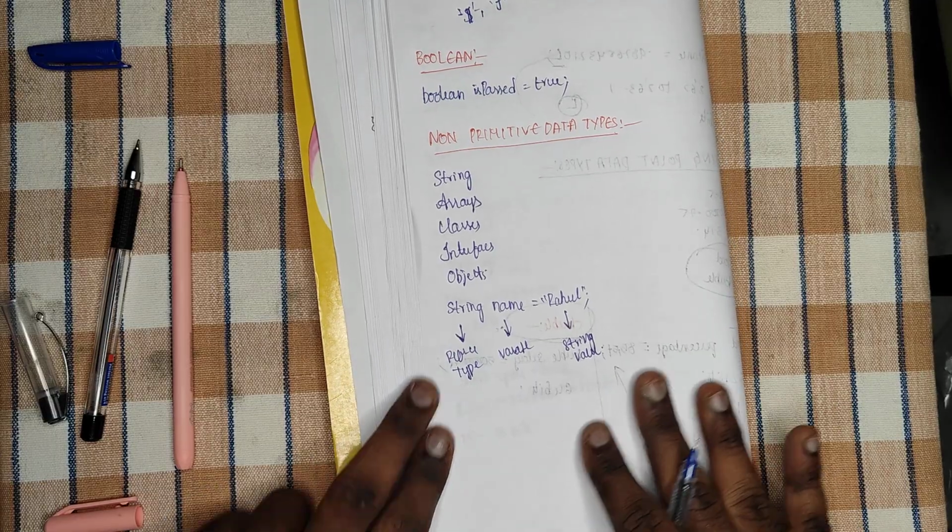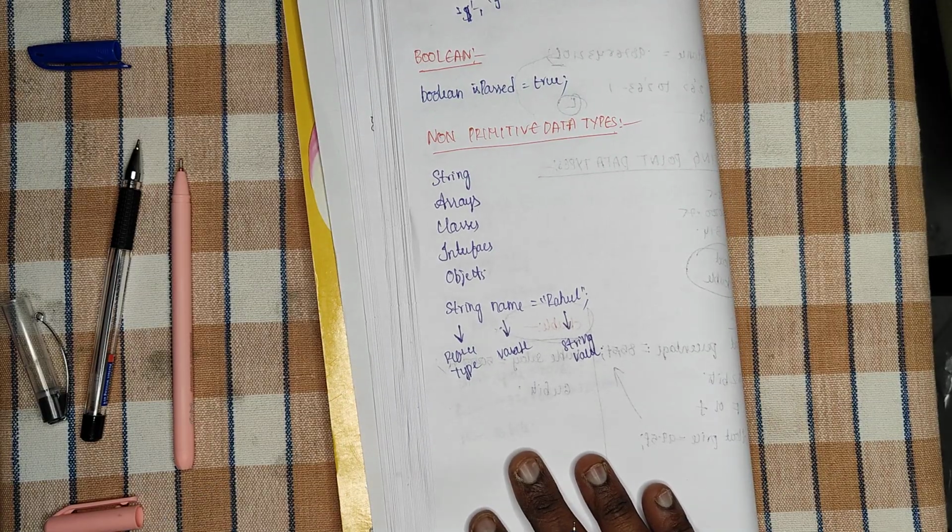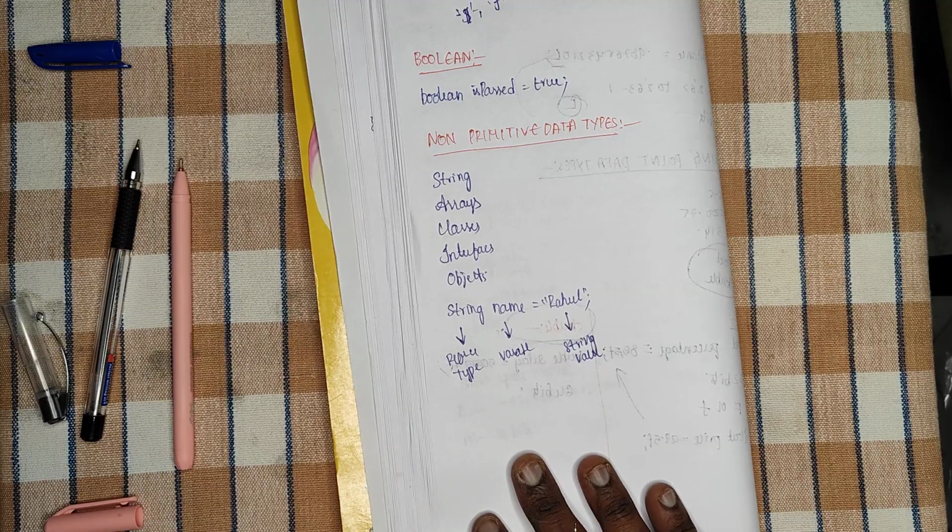So we'll study these concepts in detail in upcoming units. For example, classes and objects in unit 2, arrays in unit 3, string in unit 5. Don't worry if these concepts are not completely clear yet, as of now.